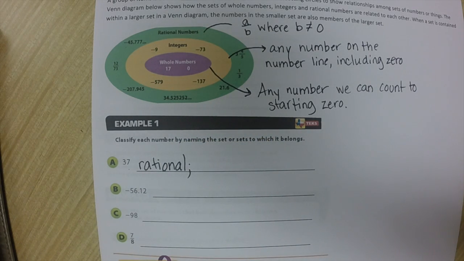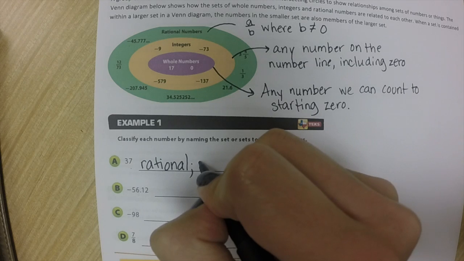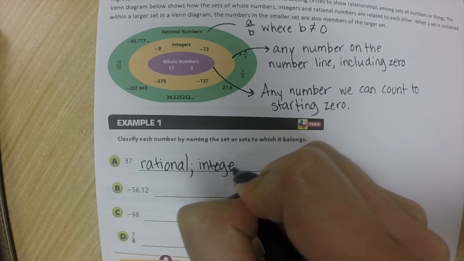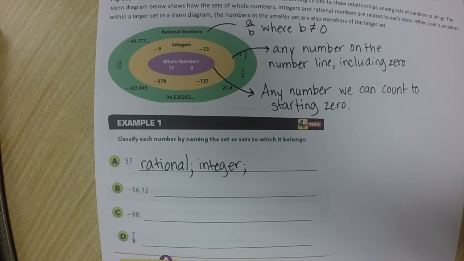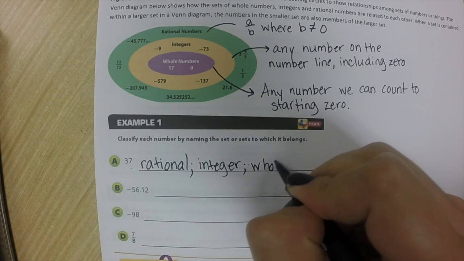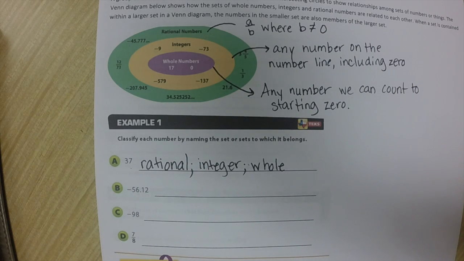And now we're going to check if any of the smaller circles could also be listed. How about an integer? Integers are any number on the number line. So 37 is a whole number. And remember that all whole numbers are integers. So yes, we are going to also list that it is an integer. How about a whole number? Yes, we can start at 0 and count to 37, so we are also going to list that it is a whole number. Okay, now I want us to look at example B, which is negative 56.12.